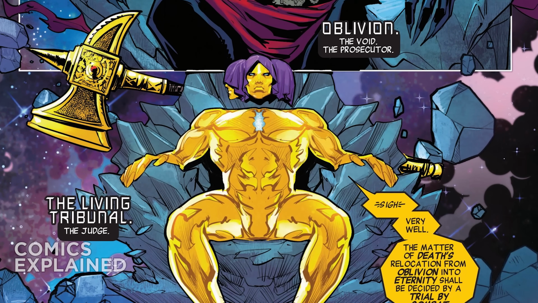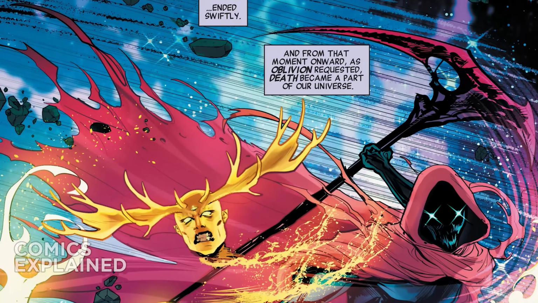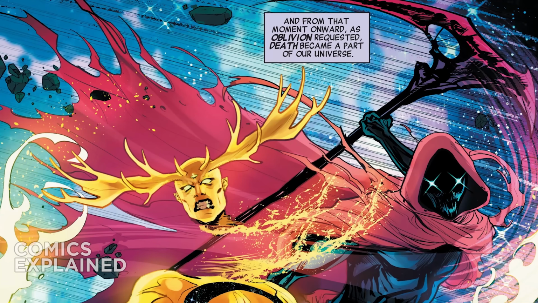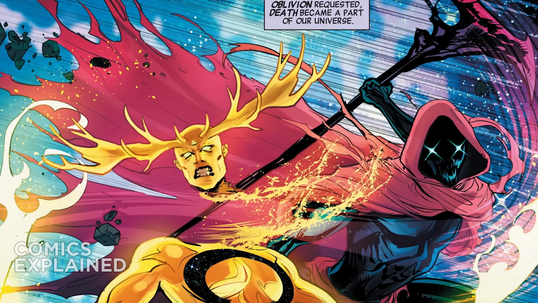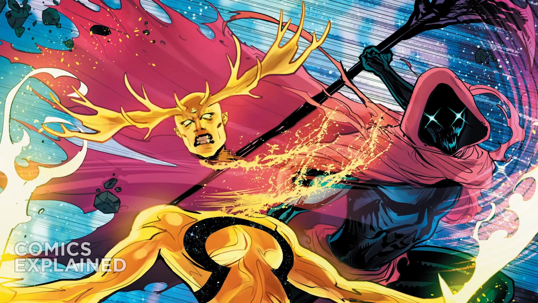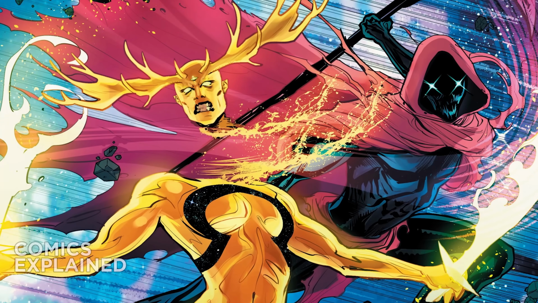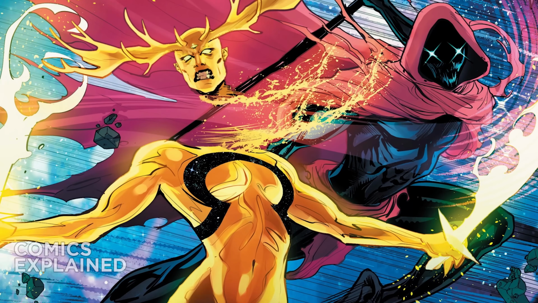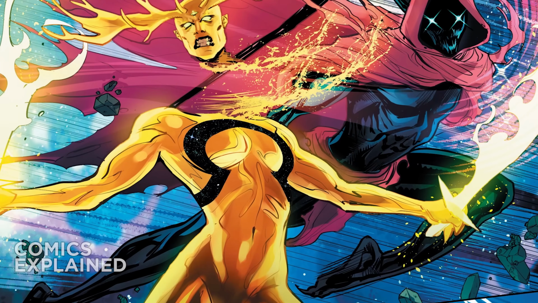The Living Tribunal oversaw the whole thing. Oblivion won every single time. And the result was that Eternity was forced to house death. Now, on the surface, this doesn't necessarily seem overly important, but it was actually a big revelation regarding the nature of Mistress Death in Marvel Comics.